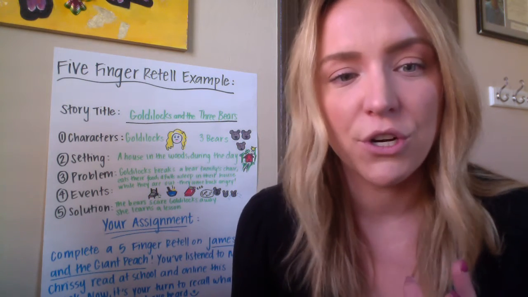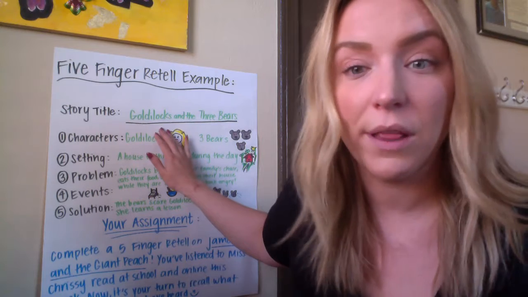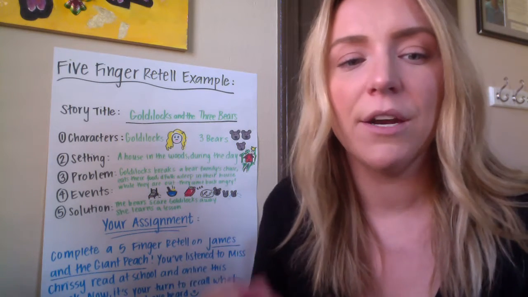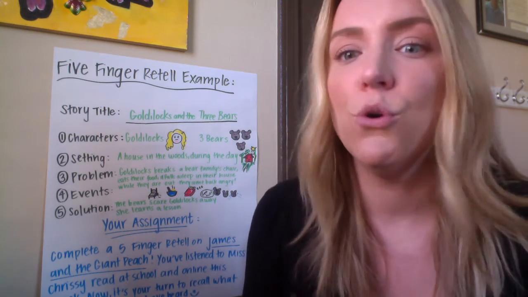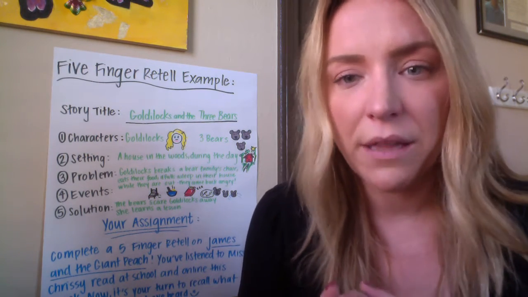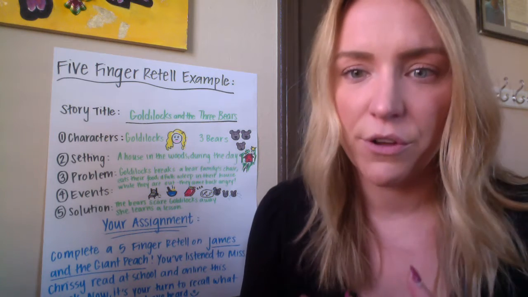So the characters, or first our story title is Goldilocks and the Three Bears. And then our characters in our story are who or what our story is about. Goldilocks is a main character and our three bears, right?